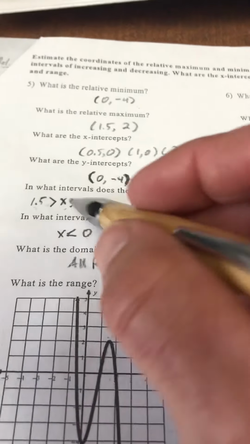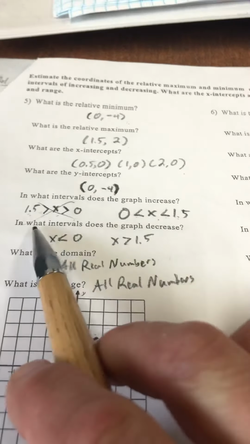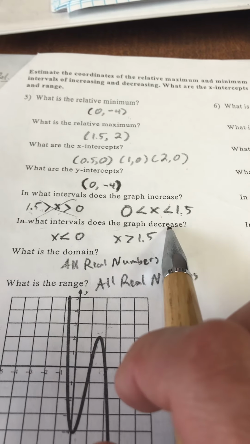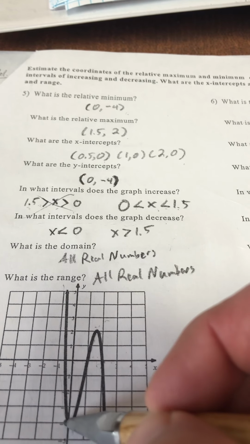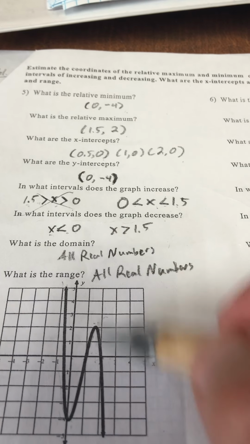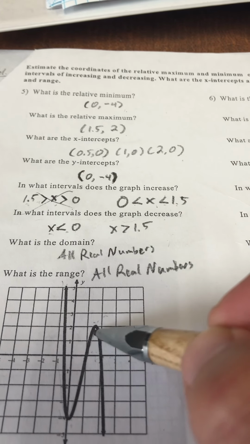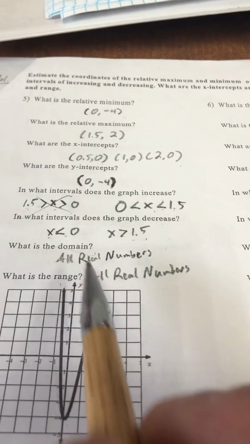It means the same thing, but it's just backwards. And what intervals does the graph decrease? From here to here, it's decreasing, so x is less than 0, and then it's decreasing from here to here when x is greater than 1.5. Domain, range, all real numbers.